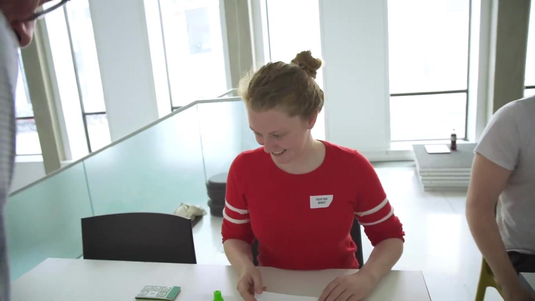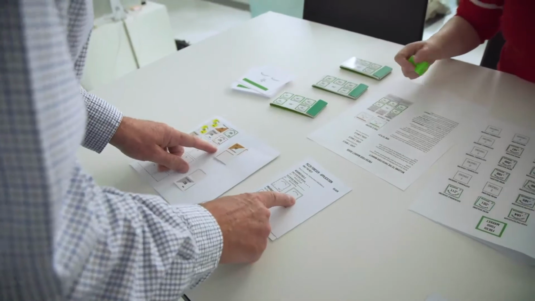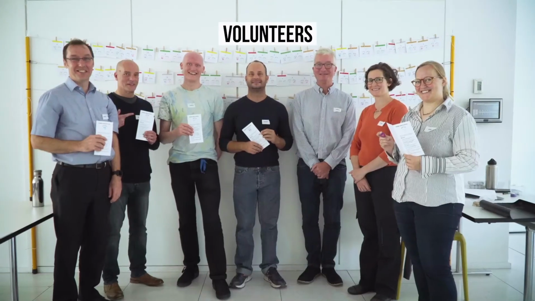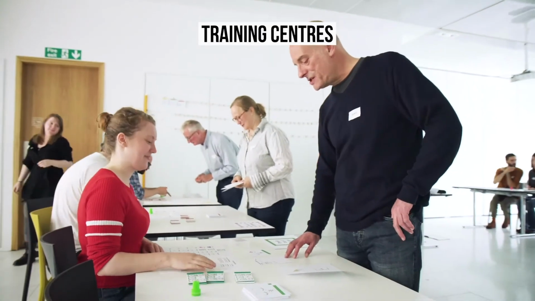During the game, participants play with the mission to improve Edinburgh's pizza scene. There are 3 roles in the game which each contribute to this mission. Social enterprises who have a number of tasks carried out by volunteers who are taught the skills they need by the pizza training centres. Volunteers can serve a range of different organisations, all with different values.